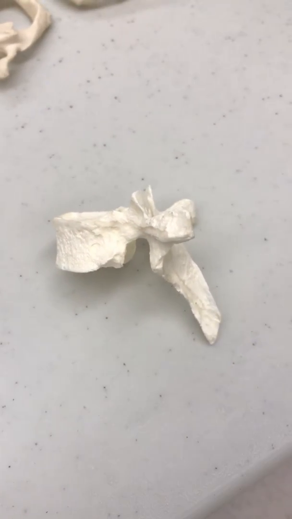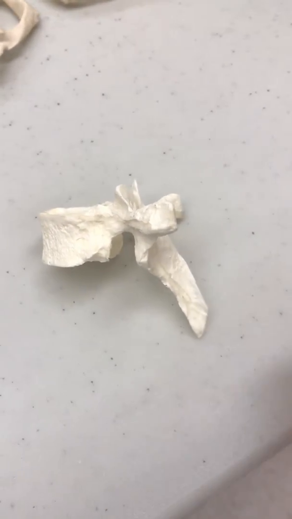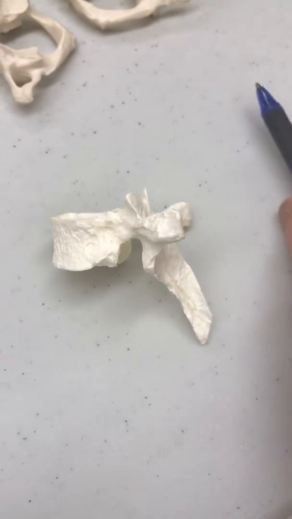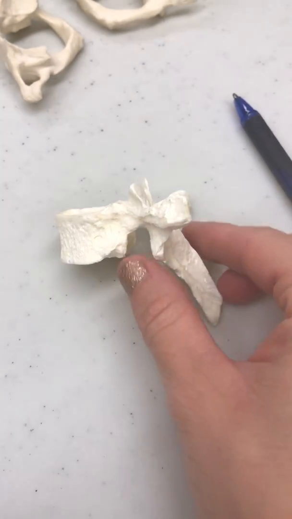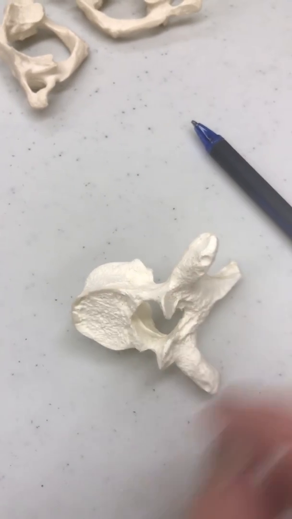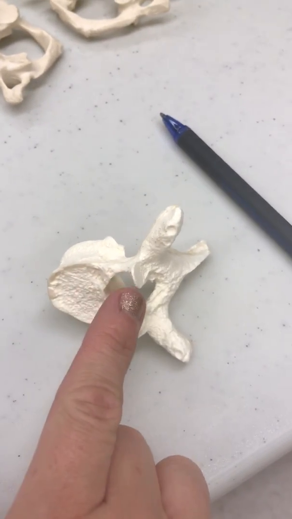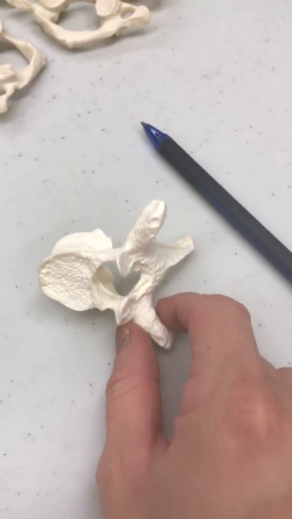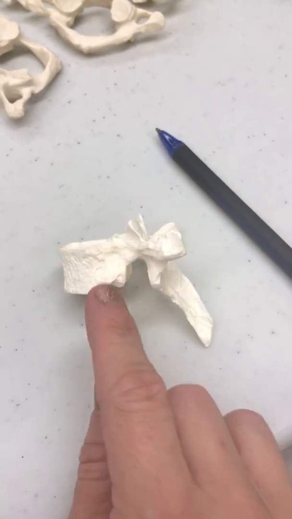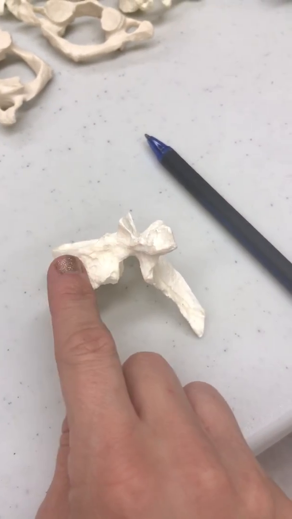Hey guys, we're looking at a thoracic vertebra. So you can see a lot of the common characteristics shared by all the vertebrae. So we've got our body, we've got our vertebral foramen, we've got the pedicle right there branching the body to the lamina.